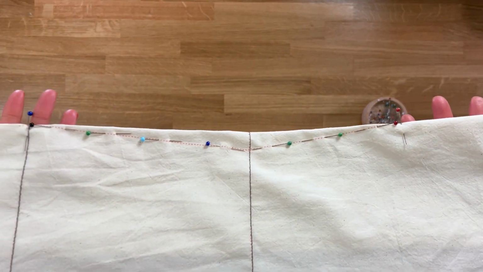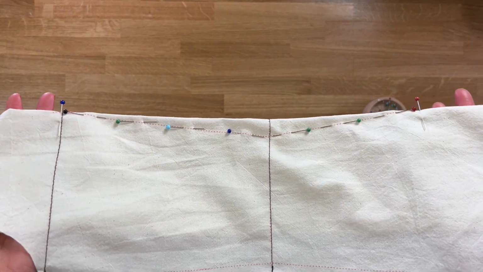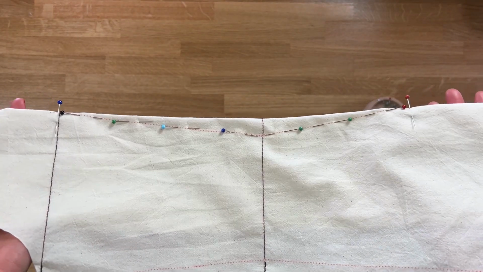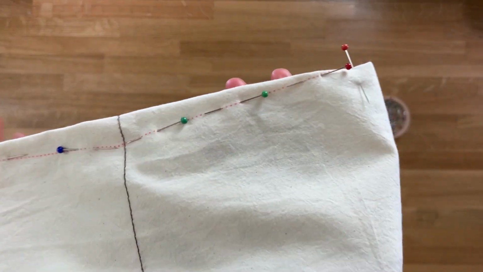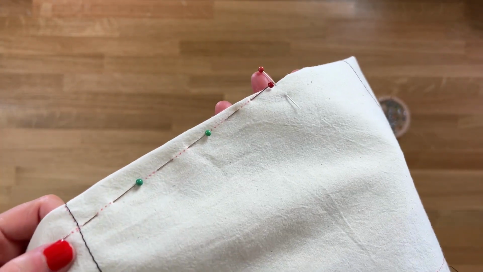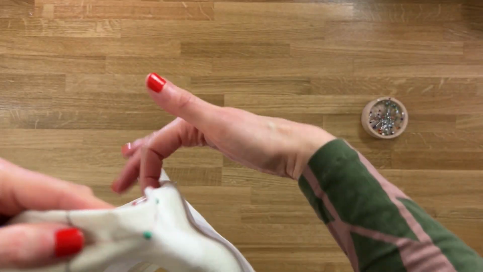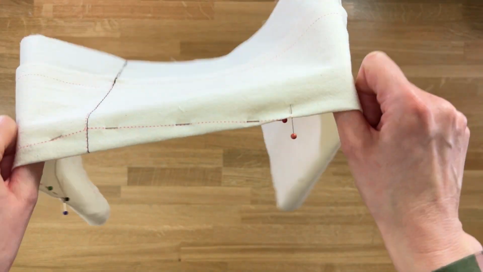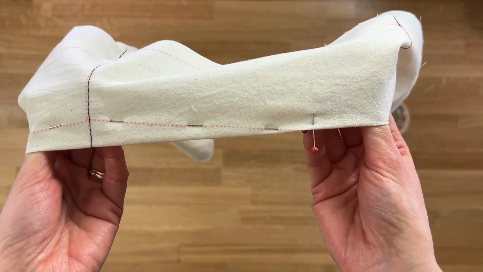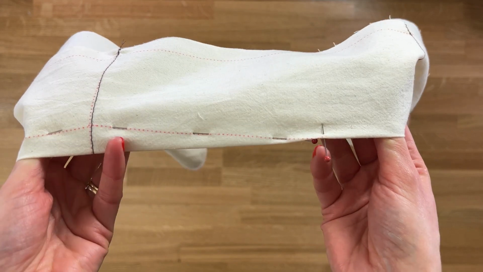So we've pinned it all the way along that dart really nicely. Can you see that the pins are aligning really nicely with the marks on this side of the fabric? And then on the other side, if we flip it over, you can see that the pins are pointing directly through that red dotted line on the other side.